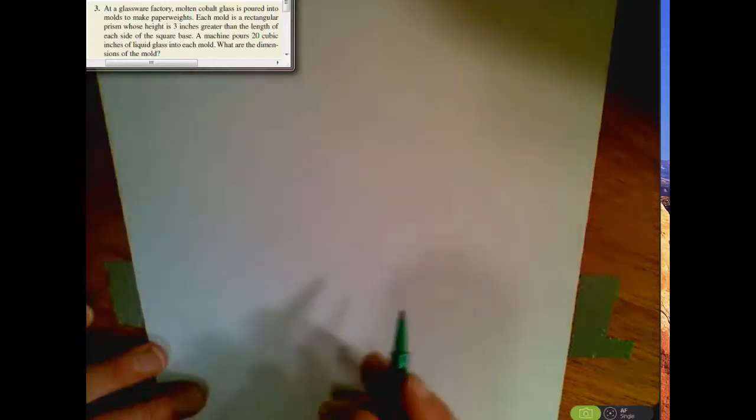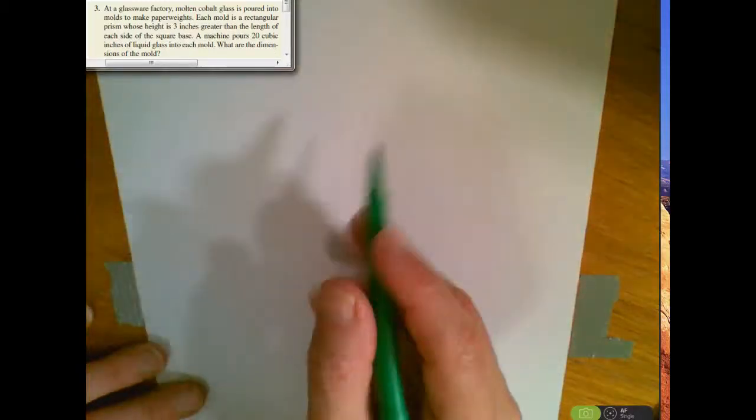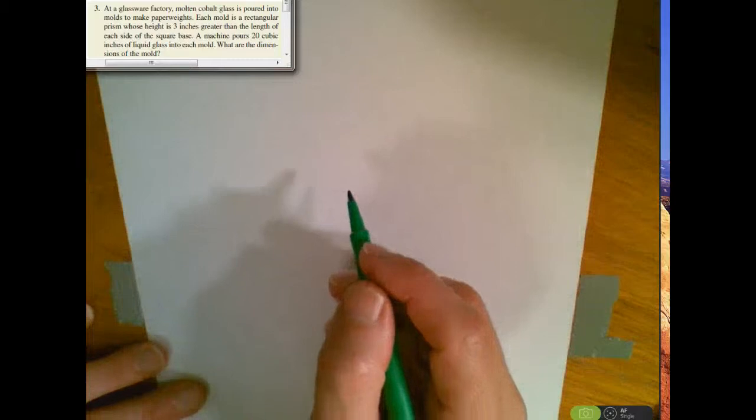Our job is to find the dimensions of the mold. Well, somebody would say, why don't we just go look at the blueprint? Well, not that simple, so we need to solve it. Somebody decided they lost the blueprints and now we've got to find what the dimensions are.